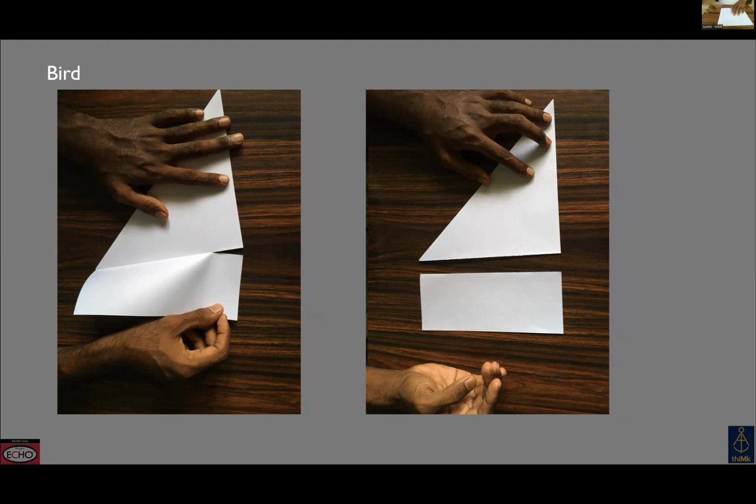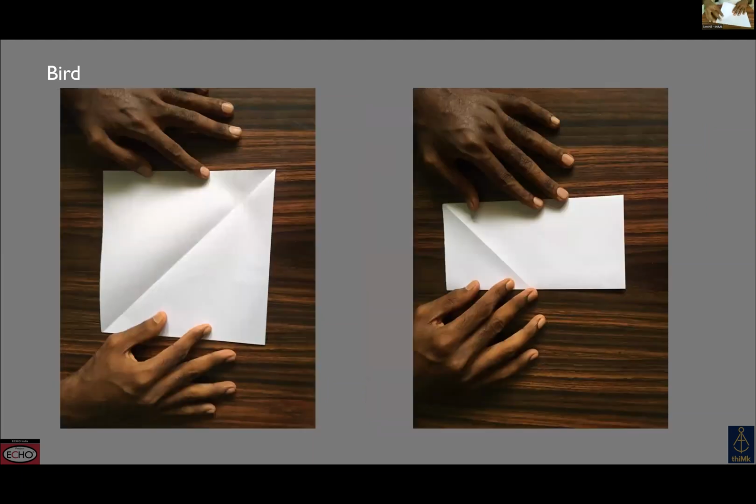The next step is, we'll make a half fold. From this half fold, open it, and then next step.